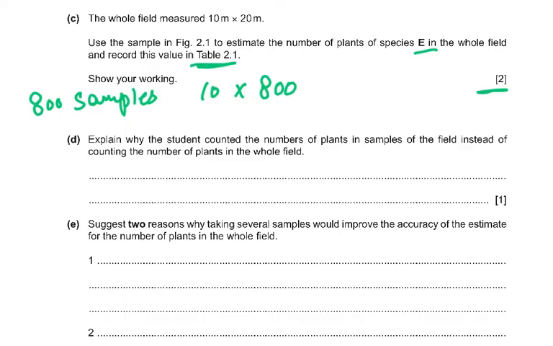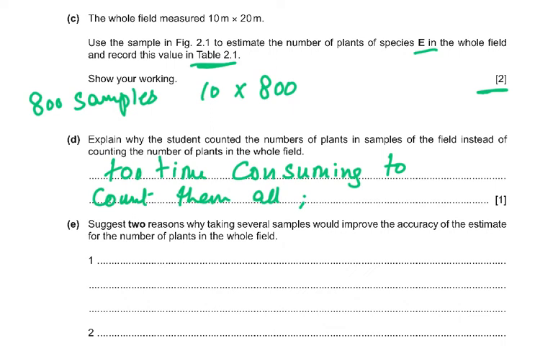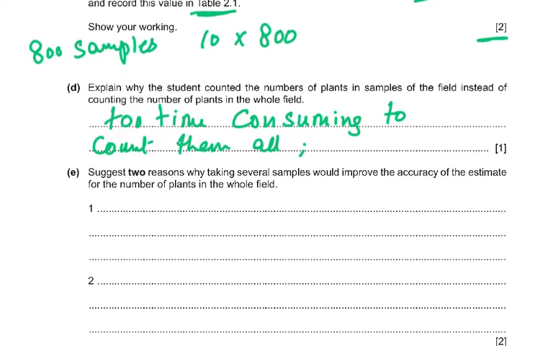You do these quadrats and place them on the field, and then of course you add up all of them and make a general estimate of the number of plants on that entire field. So: too time consuming to count them all, or too difficult to keep an accurate tally, or more likely to make a mistake.